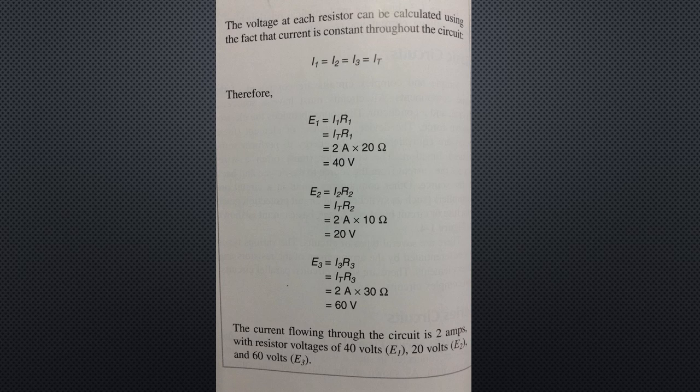E2, again, that's the voltage at resistor number 2, in this case equals I2 times R2, which is interchangeable with IT times R2, which in this case is 2 amps times 10 ohms, or 20 volts.